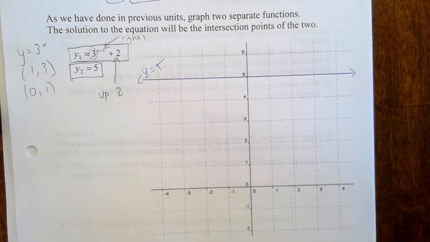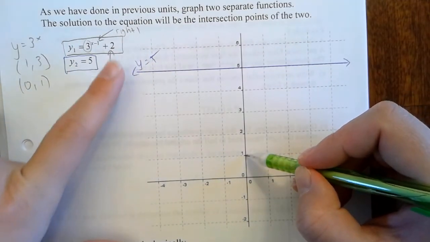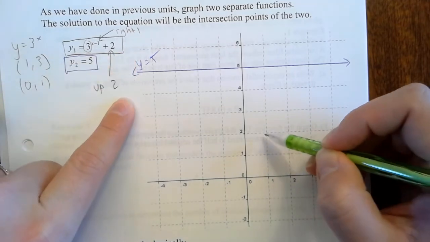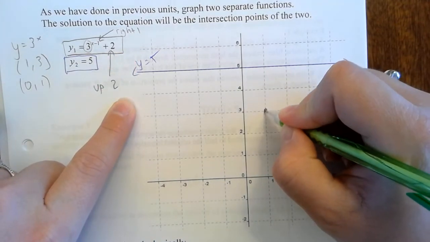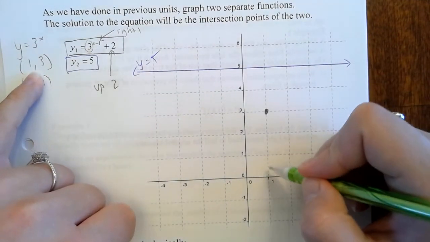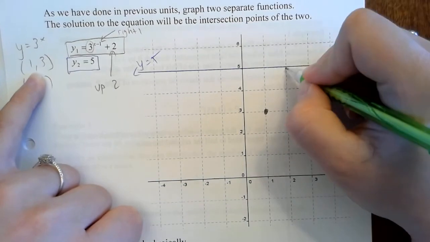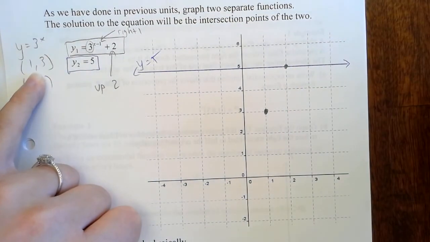So if 0, 1 would have been a point, but I'm going to go to the right one, and I'm going to go up 2, here is a point on my graph. 1, 3 would have been a point. Okay, it would have been there, but right one up 2 to right there.